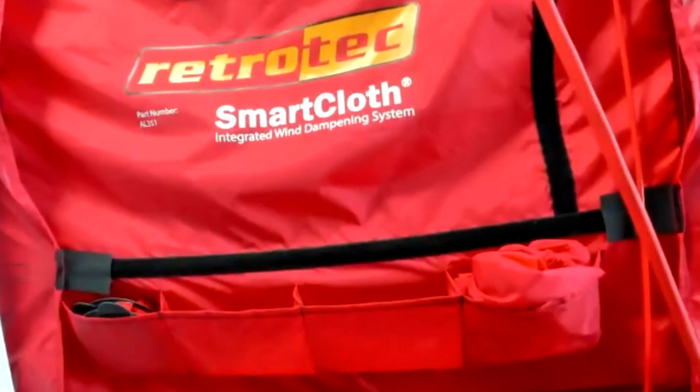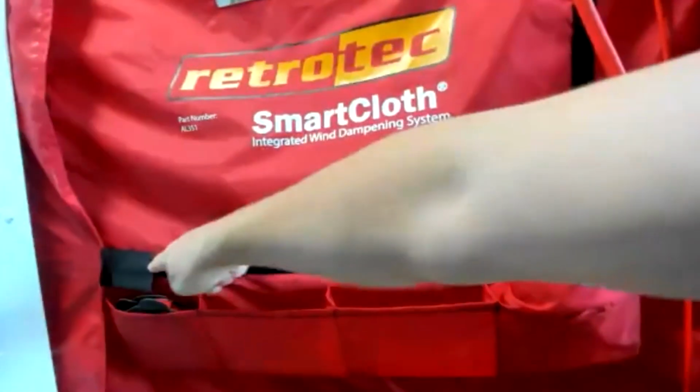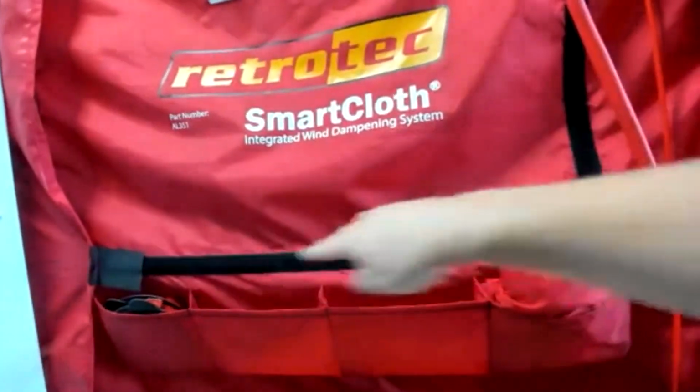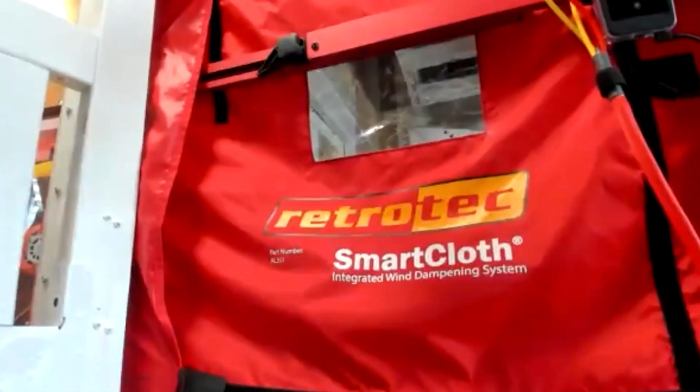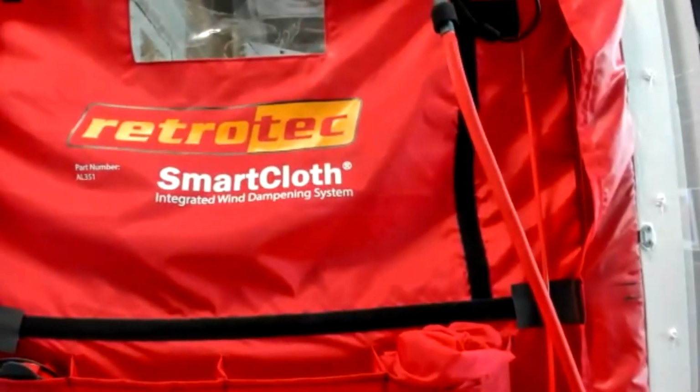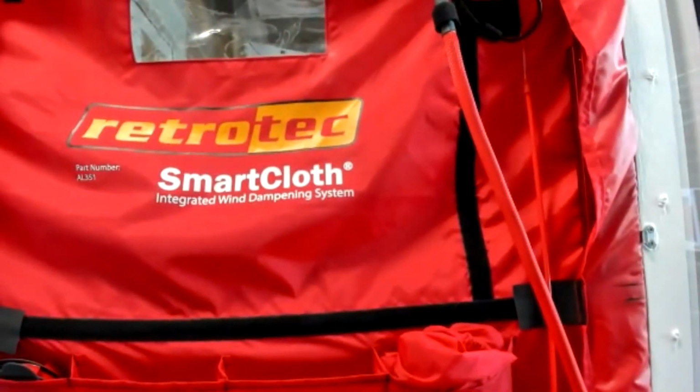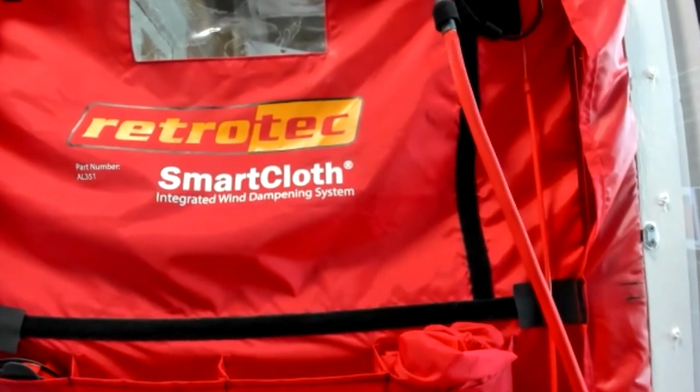And it actually helps with wind dampening too. So there's a tube here on the outside, and then there's another one towards the top there. So having it broken up like that helps break up the wind when it's blowing outside, so it doesn't screw around with our reading as much.